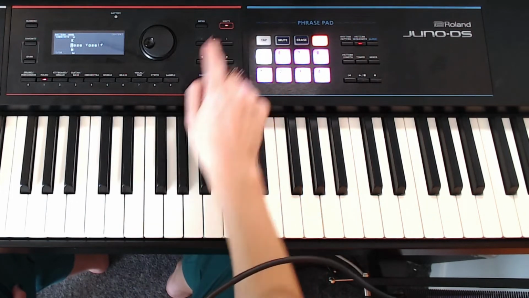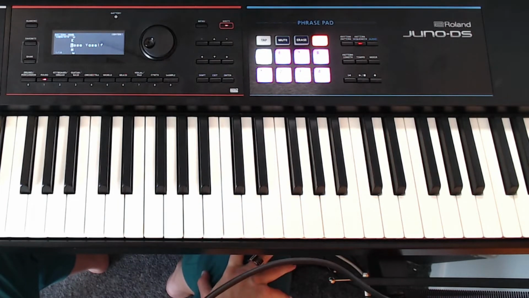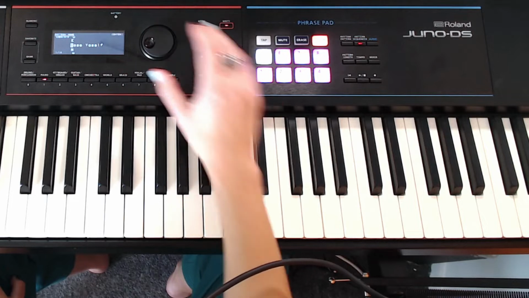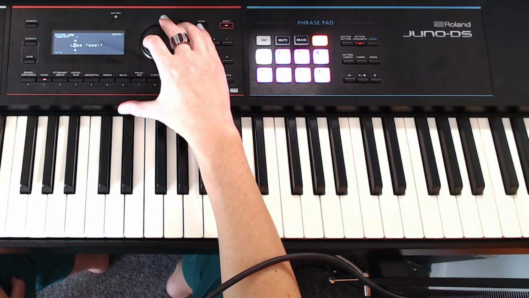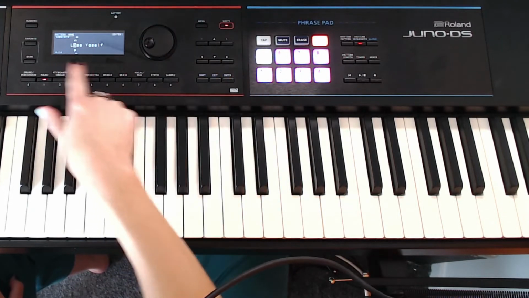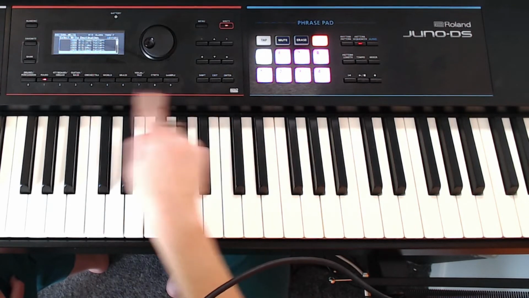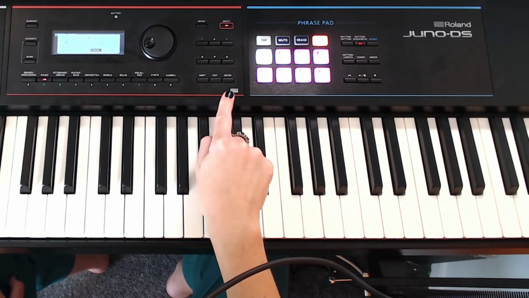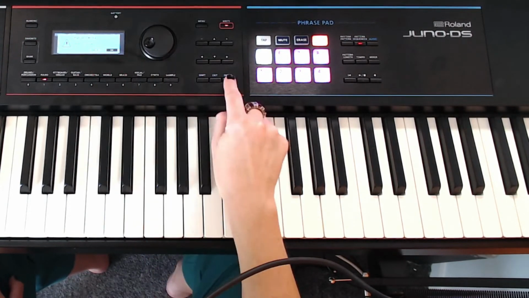When you go to write, it comes up with the name. It'll have a stock standard name in, and you want to scroll through the letters. Use this wheel to scroll through the letters and then choose your name. I've called this Lose Yourself, and then you press enter. It says, are you sure? Select write destination, user 18, Lose Yourself. Click enter again. It says, are you sure? Then you change to okay instead of cancel, and then enter.